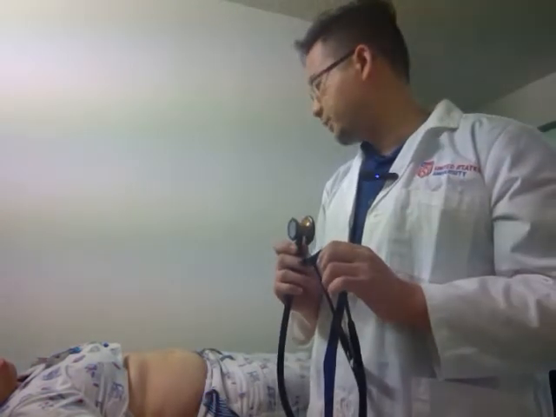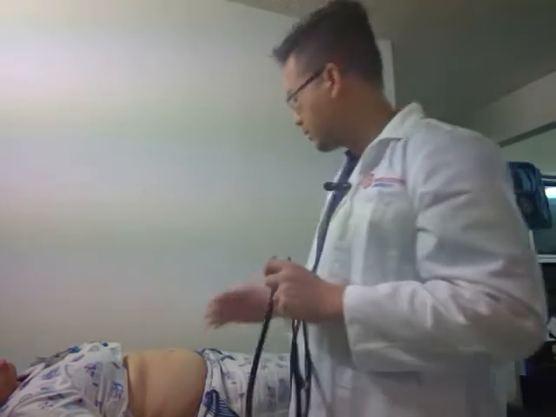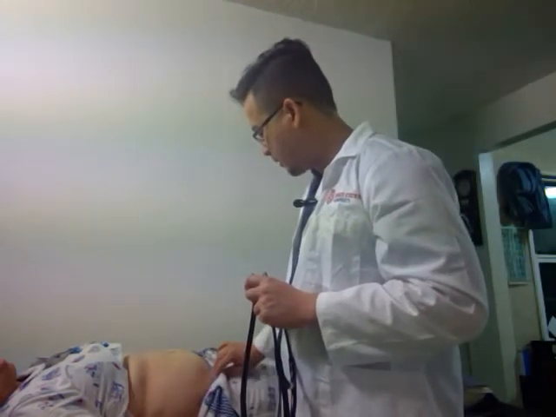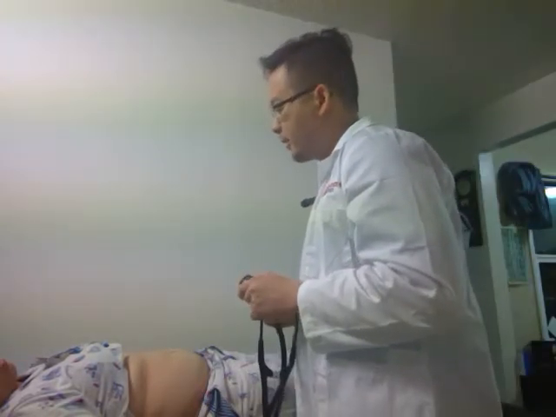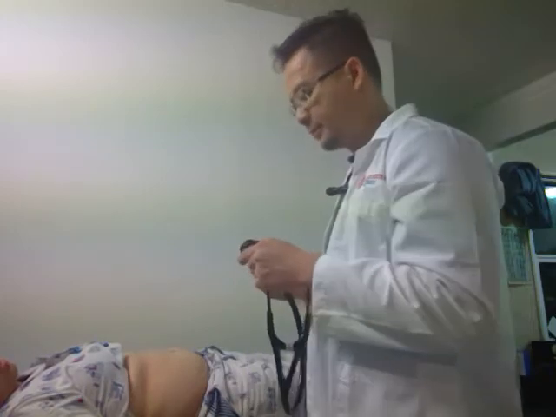After the iliac arteries, we can do the femoral arteries. The femoral artery is around here in the triangle area. On both sides, we locate it first, and then we listen. I'm gonna listen to the femoral artery on both sides. Okay. Yes.